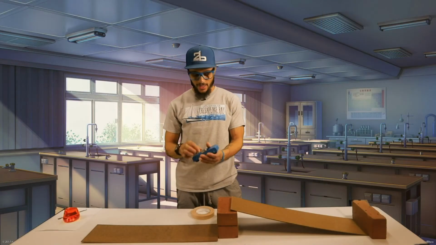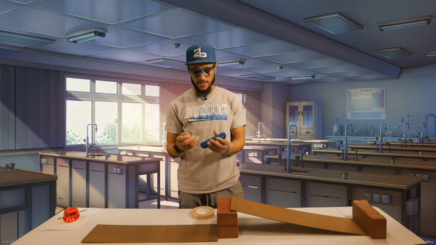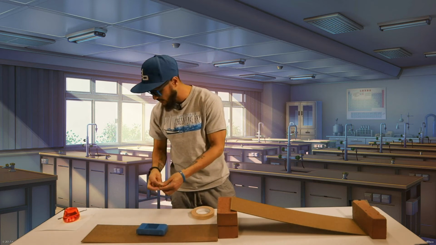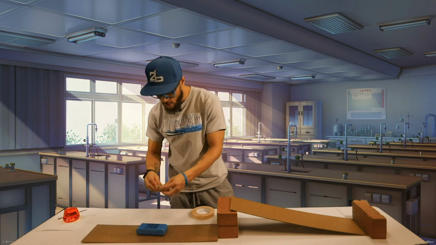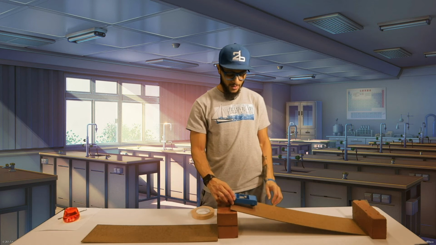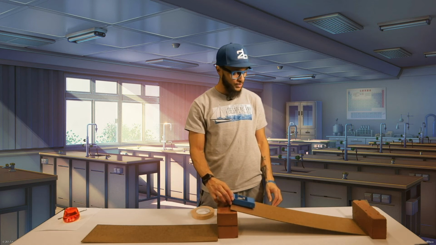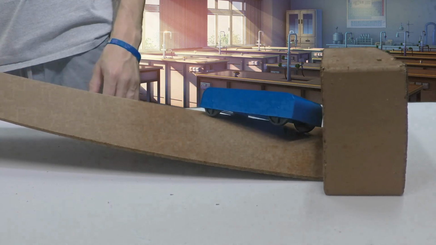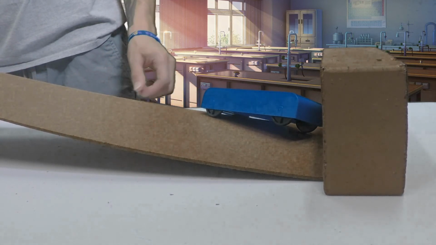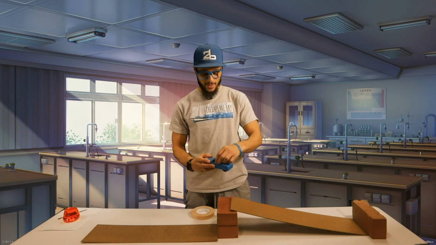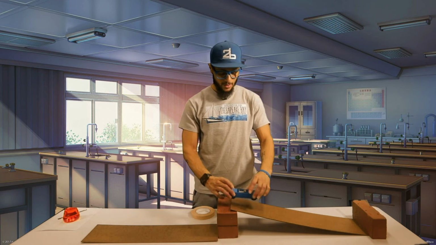Now let's see what happens if Mr. Kitty isn't in his safety belt. So, let's remove these safety belts. Are you ready, Mr. Kitty? I'm ready. Second test. 3, 2, 1. We'll do it one more time. Second test. 3, 2, 1.